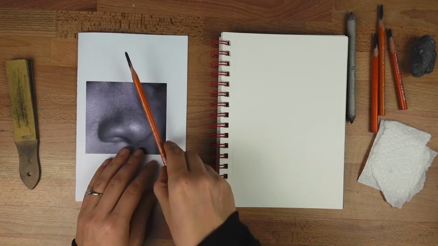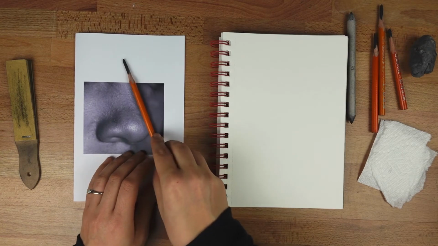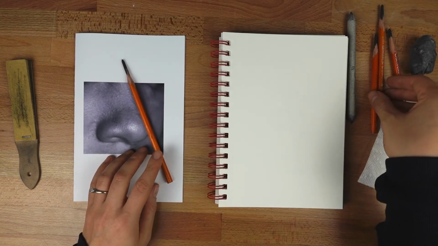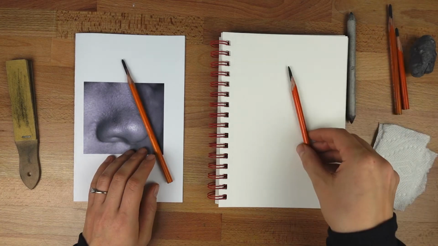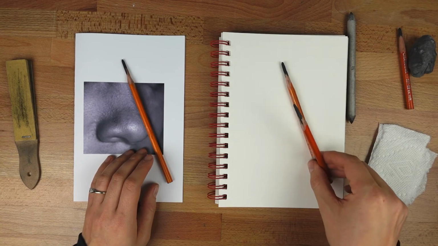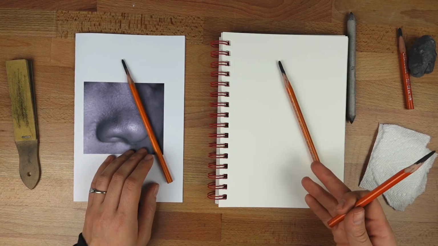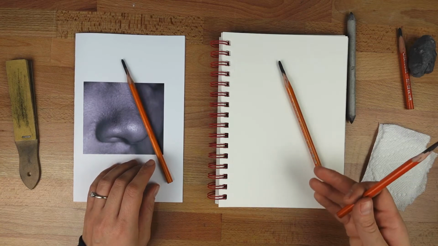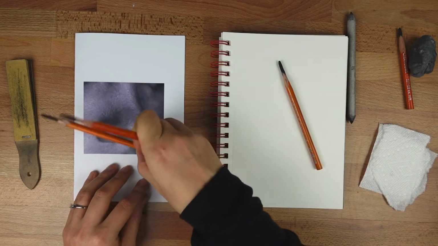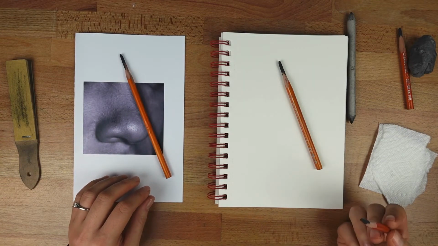So the best way to do that is to lay one straight edge here so you can see the angle. And then I would get another straight edge and set it here so you can see when they're parallel. Now that tells us the angle the nose is going. So that's a good starting point. So I'm going to go ahead and break down these angles and then I'll come back and show you the next step.